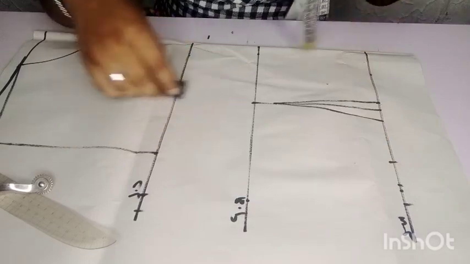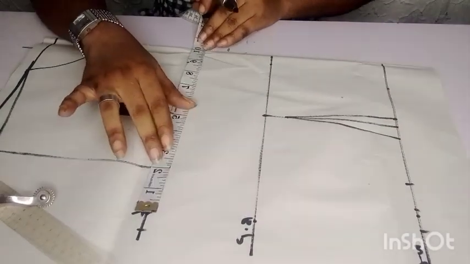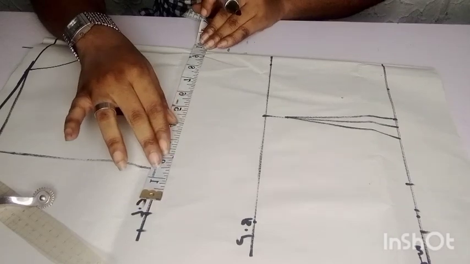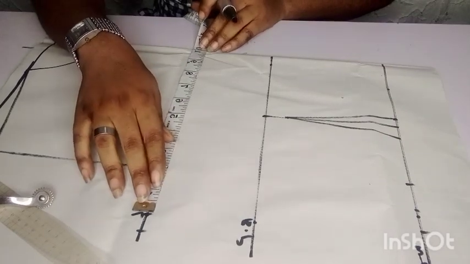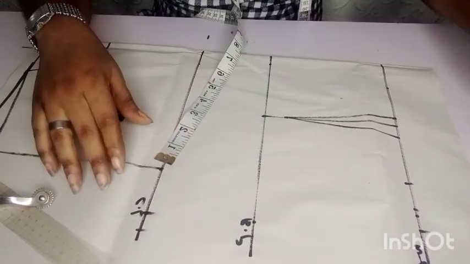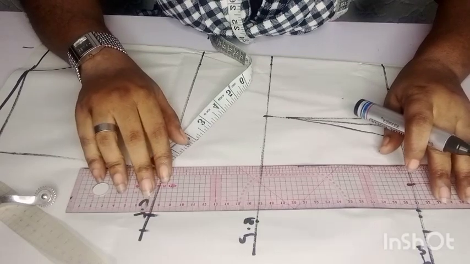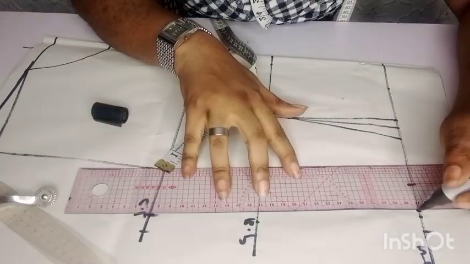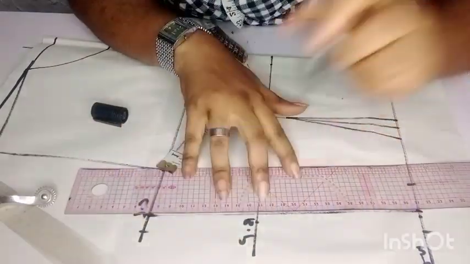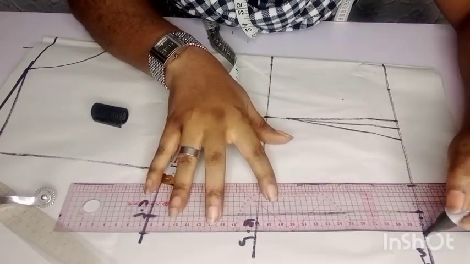And then we are going to connect. First of all connect the main line. This is the main line, and then these are the allowances we added.